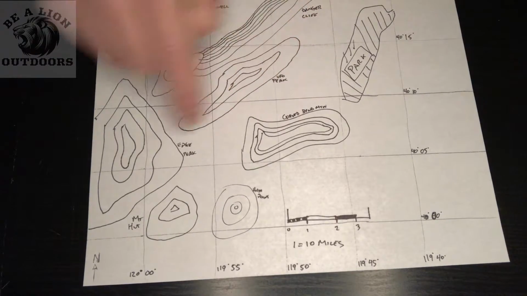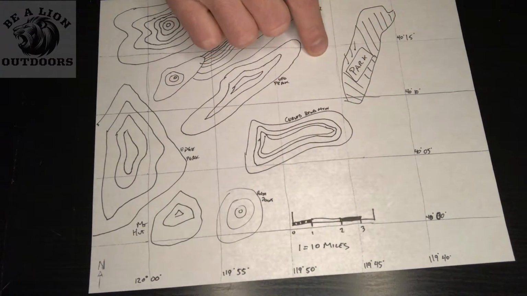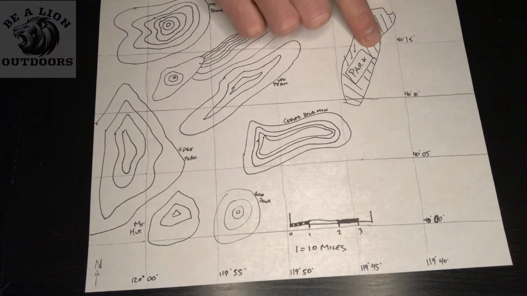You'll find names of certain landmarks, like so. And other areas like this park will be colored differently and labeled.